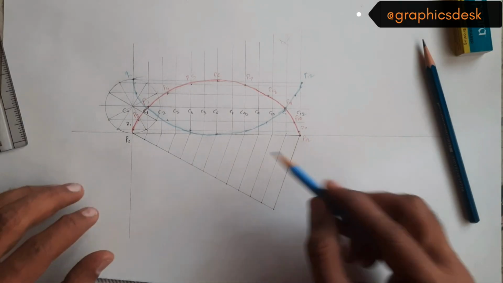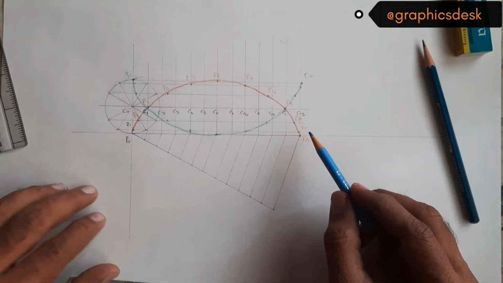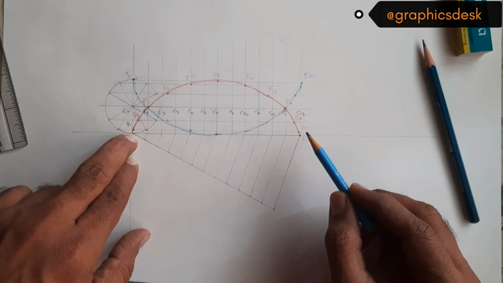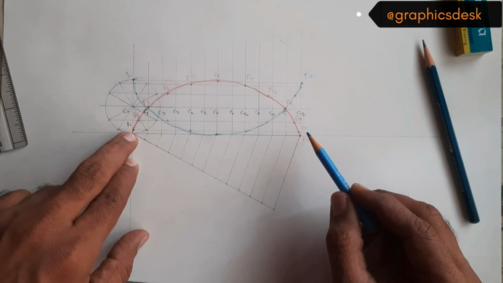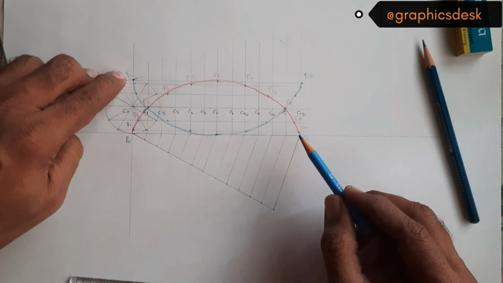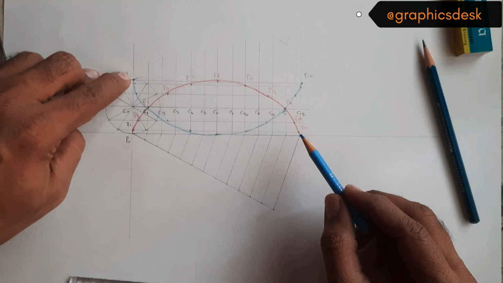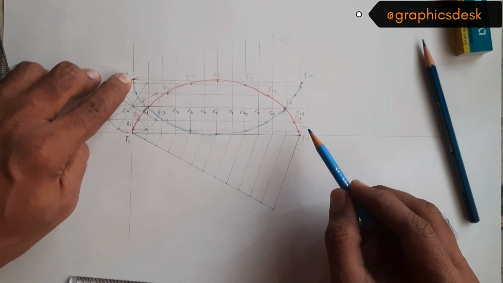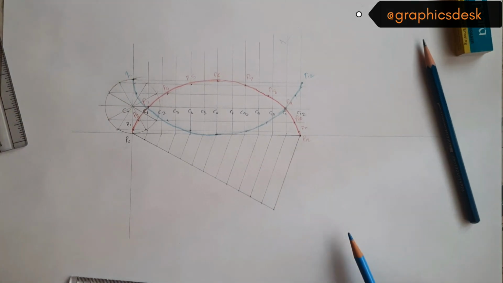So this is how it will look. The red curve is when we start the point from the bottom of the circle, the contact point, and the blue Q curve is when we consider a point which is at the top at the initial position. So this is how the final solution would look.